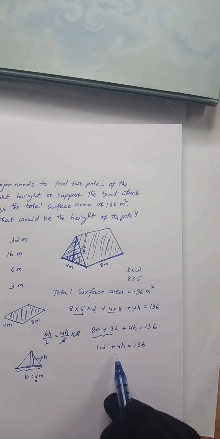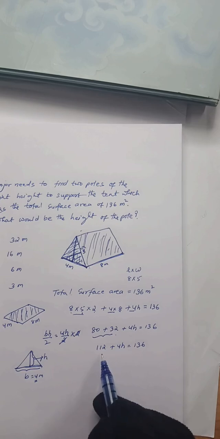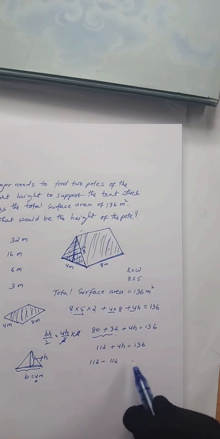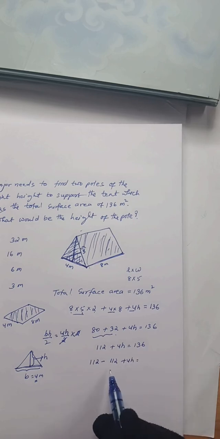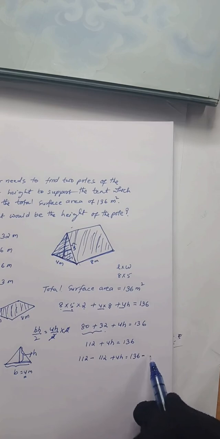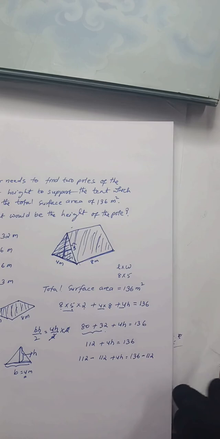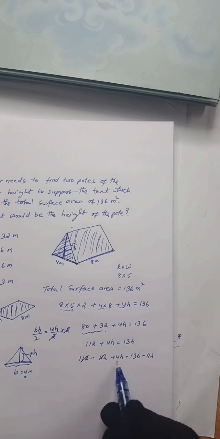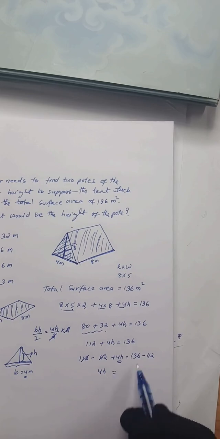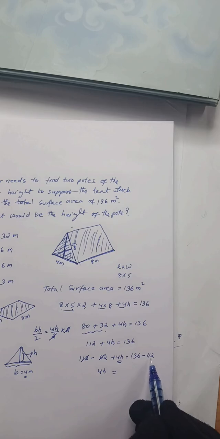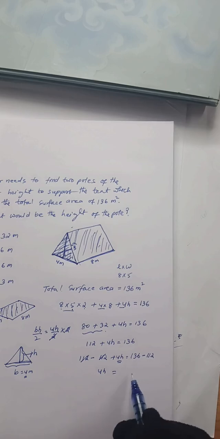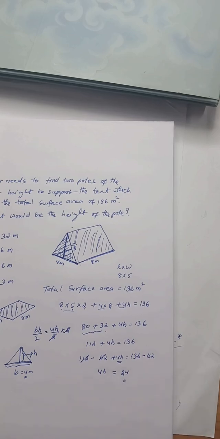Therefore, I'm going to subtract on both sides by 112, because I don't need this 112 on the left hand side. 112 minus 112 plus 4h. If I subtract on the left hand side, I must subtract by 112 on the right to balance the equation. Now cancel this with this. You're going to get 4h, which is equal to, what is 136 minus 112? 6 minus 2 is 4, then 3 minus 1 will give you 2. 1 minus 1 is 0. You will get 24. We're getting 24 on the right hand side.